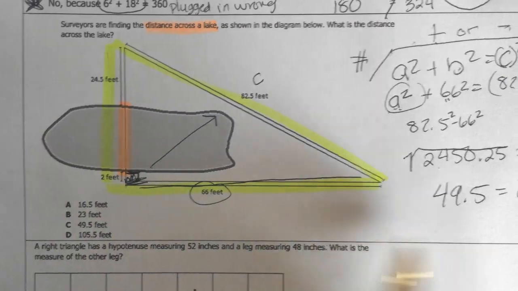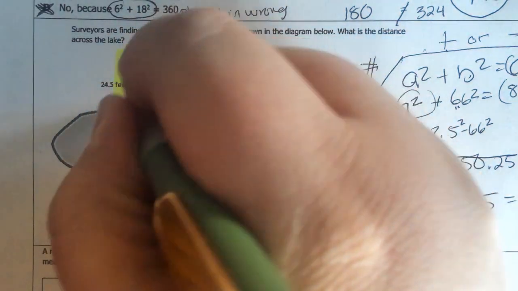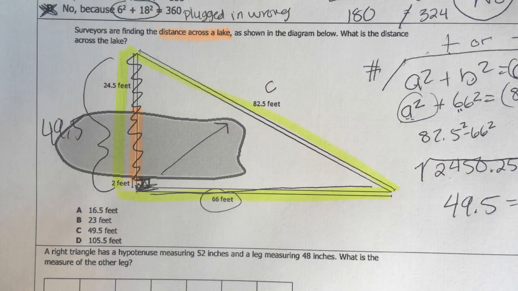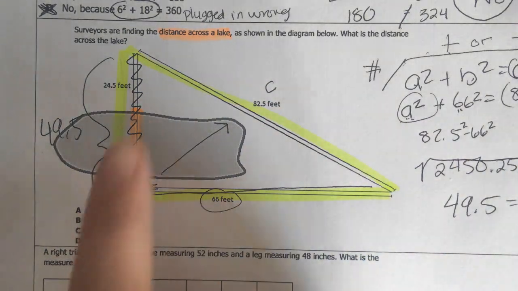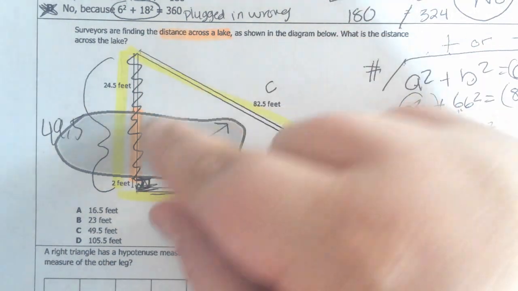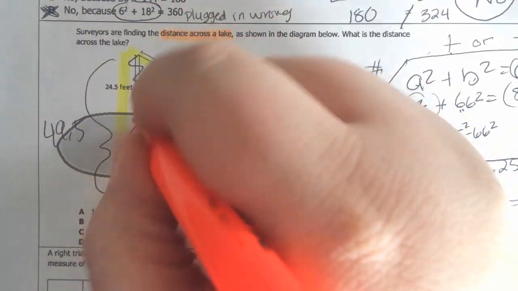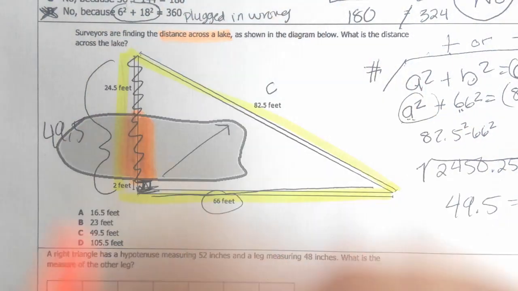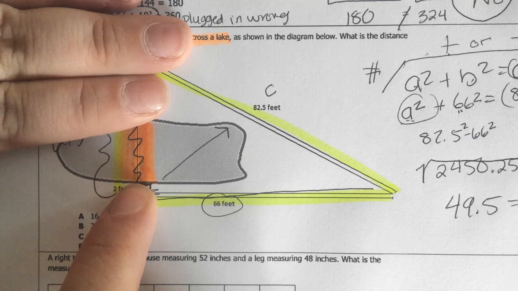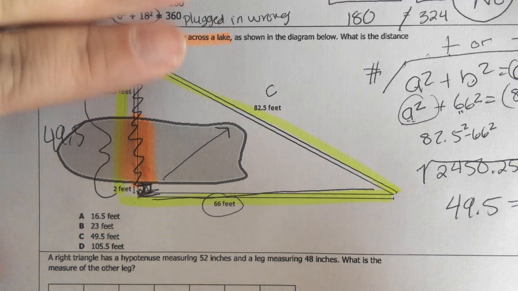49.5 represents A, which is the leg of a right triangle. The leg of the right triangle is this entire piece. All of that is 49.5. We already know some of it is 24.5. We know 2. This does not represent only the distance across the lake, and that's what we're asked about. Only the distance across the lake is this piece that we don't know. So we want 49.5, but without the stuff that's not on the lake. So we want 49.5 without 24.5, without 2.